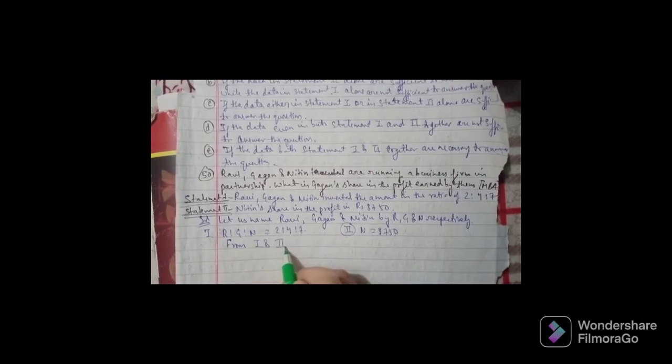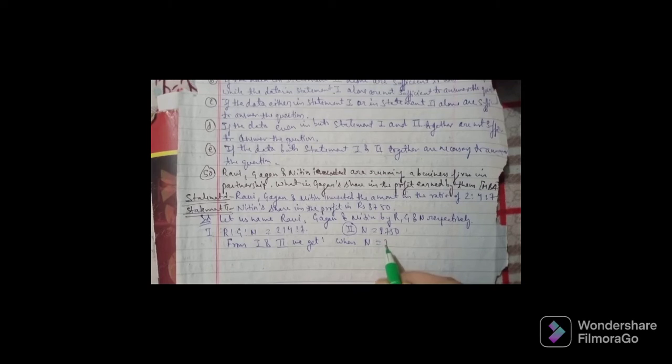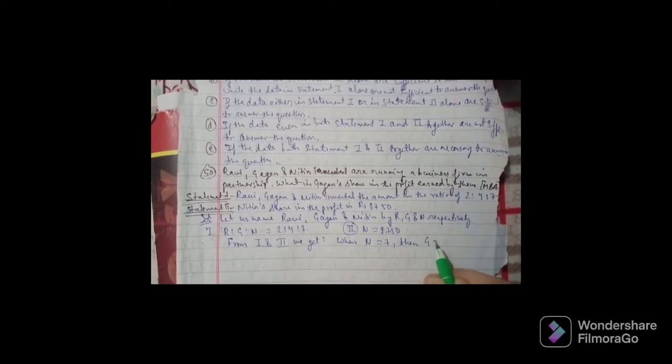Now from 1 and 2 we get N equals 7, then G equals 4.